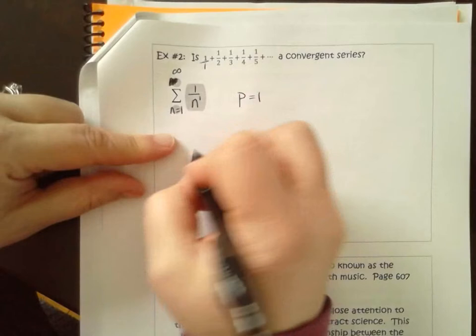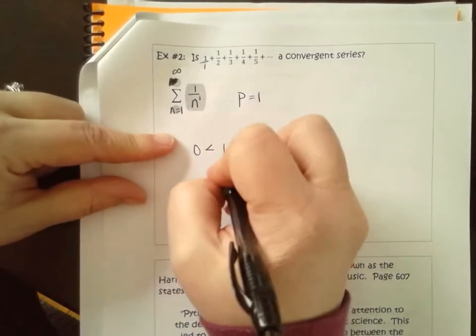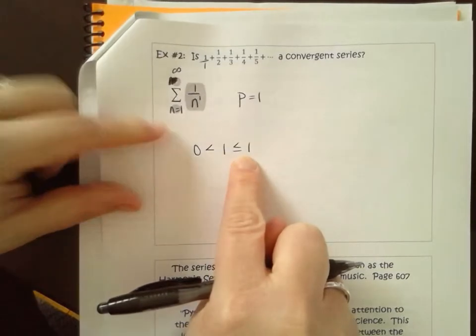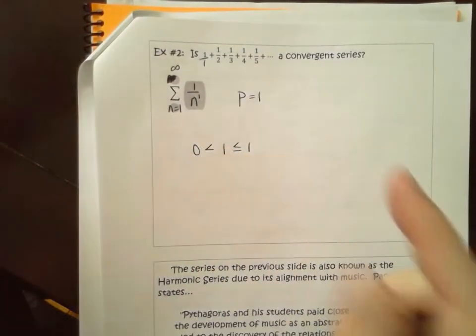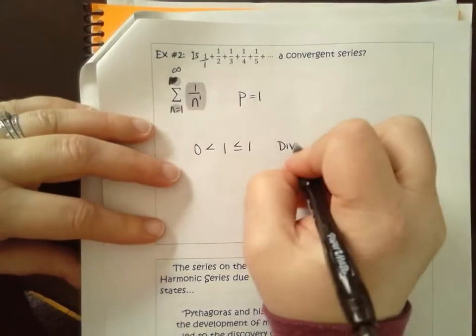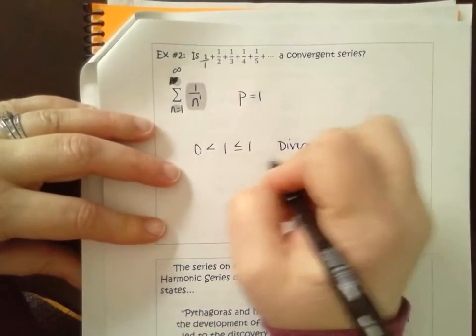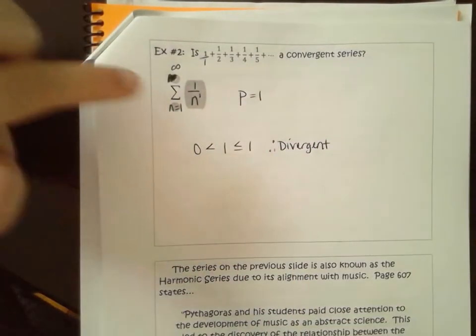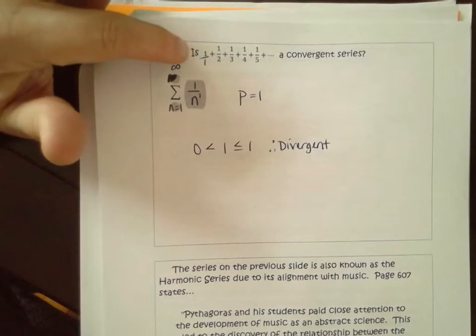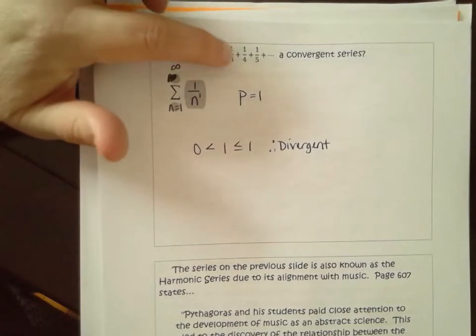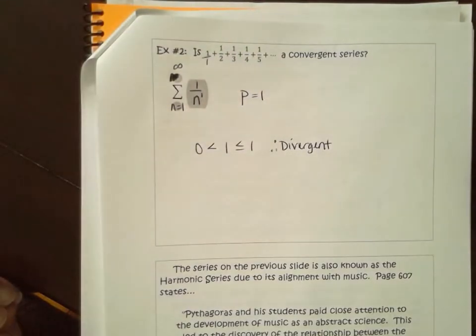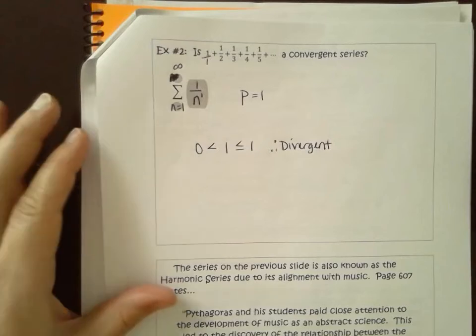1 happens to be in this interval. Sorry, wow, brain fart. Therefore, this series is divergent. Now, if you saw the same series, but it was 1, 1/4, 1/9, 1/16, 1/25, you know that your p-value was 2. That number is greater than 1, so that would be a convergent series.